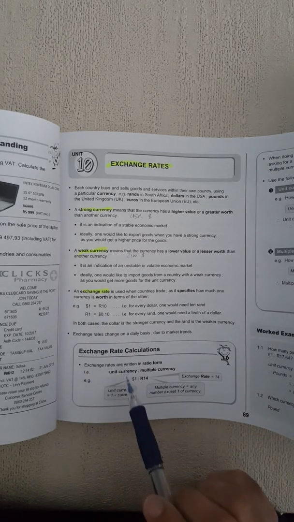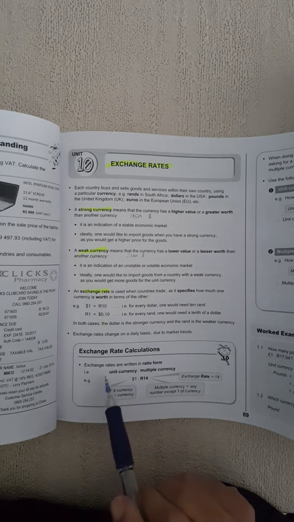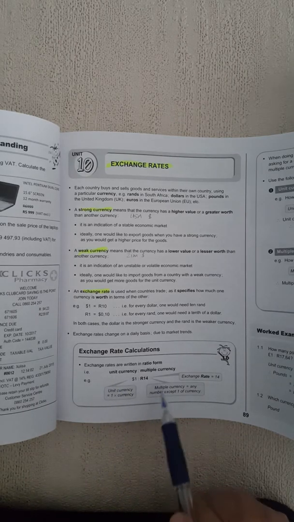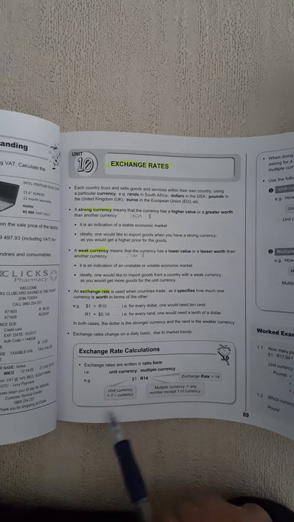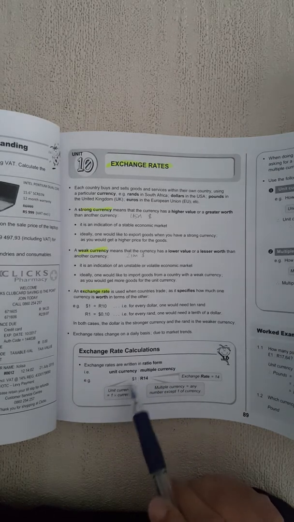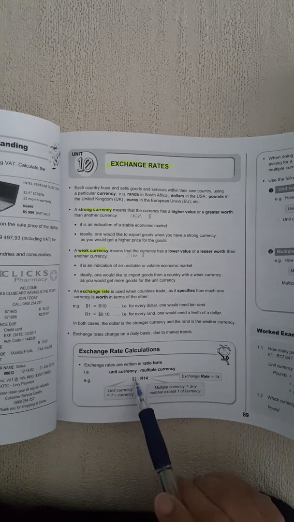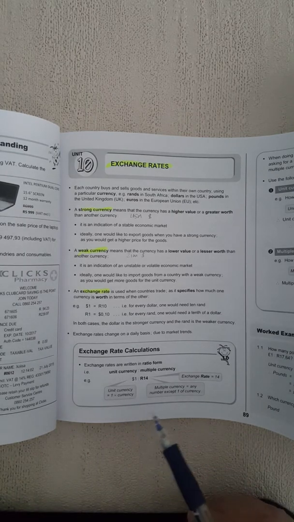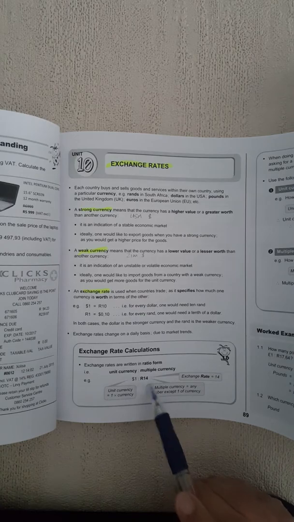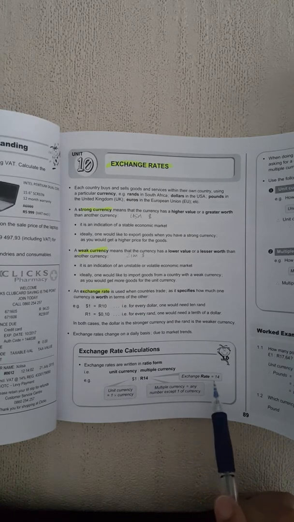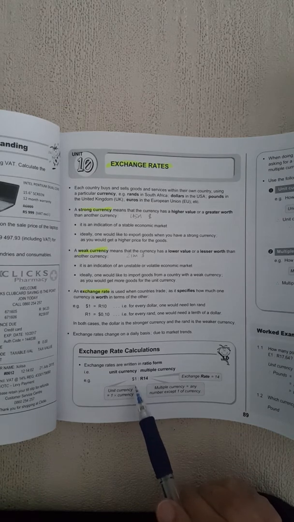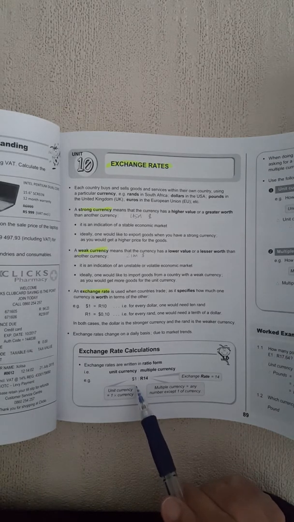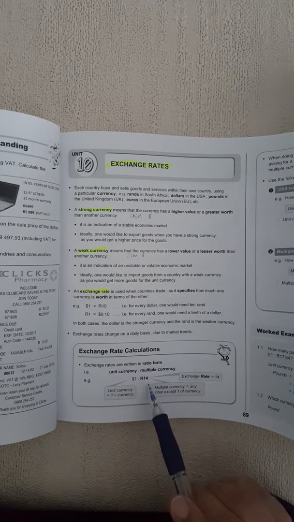Okay, calculation of exchange rates. When you have an exchange rate, it's written in a ratio form, the unit currency and the multiple currency. So what that is telling you is that for $1, this is the unit currency because we have a 1 there, you're getting 14 rands. So this part of it is called the exchange rate. So you're getting 14 rands for $1. So when you're calculating, you need to calculate from $1 to get to rands. So you have to use 14 rands.